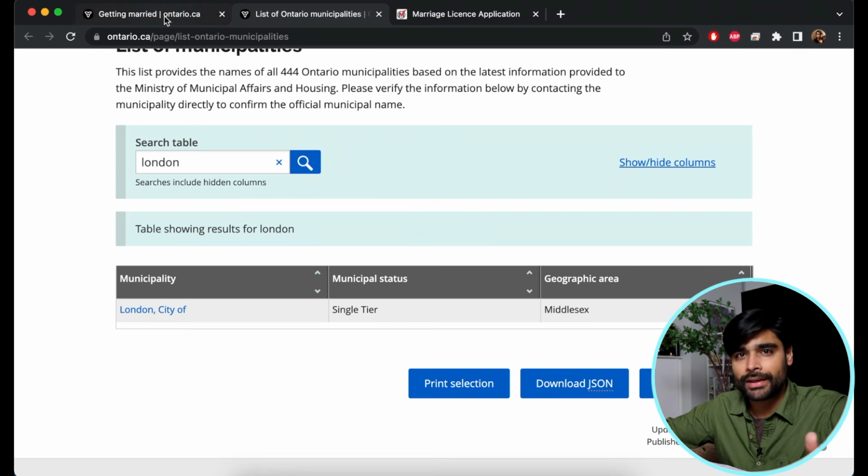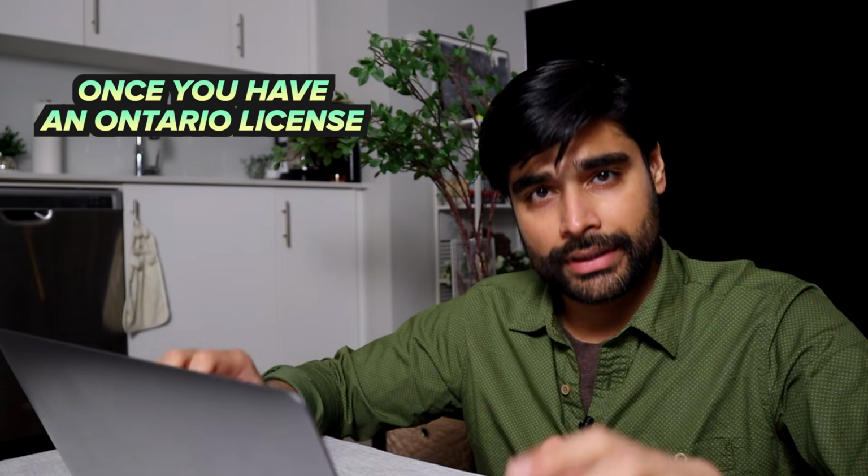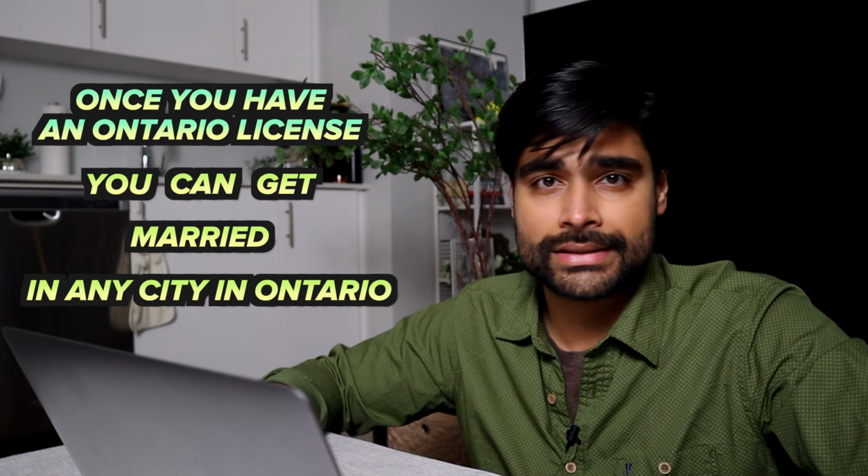And most of these municipality websites will either have their own marriage license application form, which you can fill out through their website, meaning digital form, or they will ask you to upload a PDF of the generic marriage application form. And just keep in mind, wherever you applied for your marriage license from in Ontario, you don't necessarily have to get married in that place in Ontario. As long as it's Ontario, you can get married anywhere regardless of where you applied for your marriage license from.